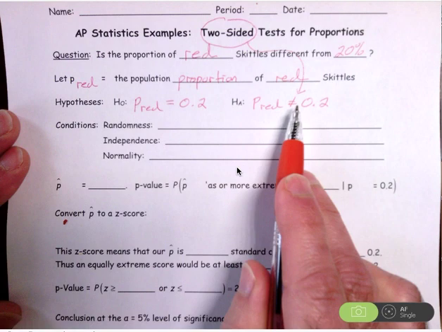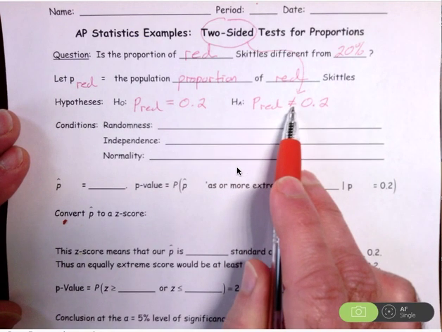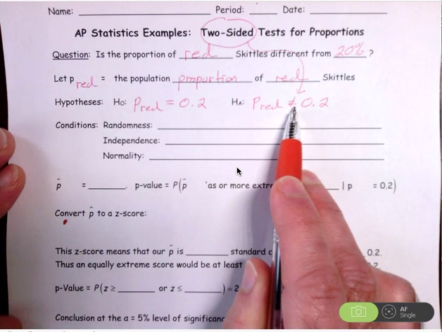And a not equal alternative is used when we see the word different. We are looking for evidence that the proportion of red is different from 20%, not greater than or less than. I'm looking for evidence of a difference.